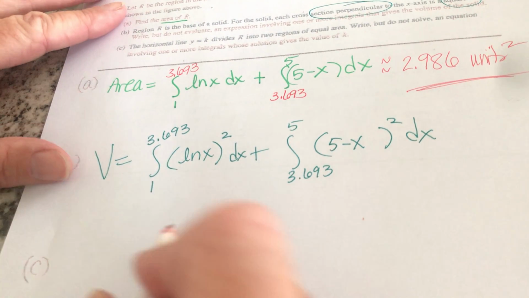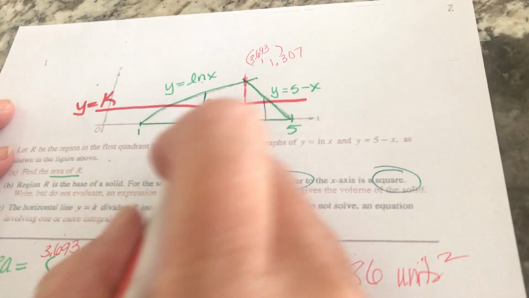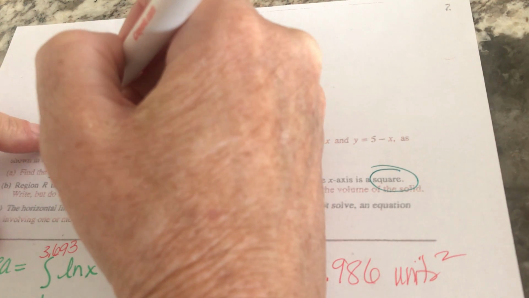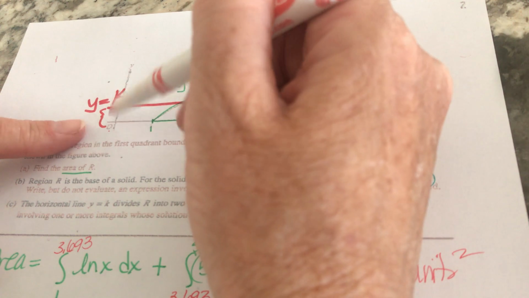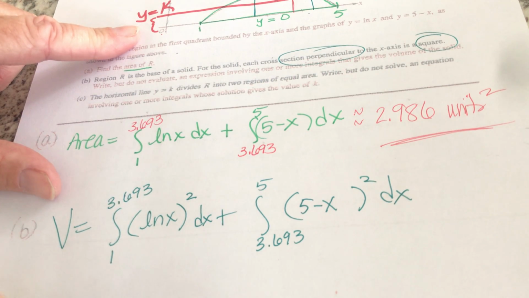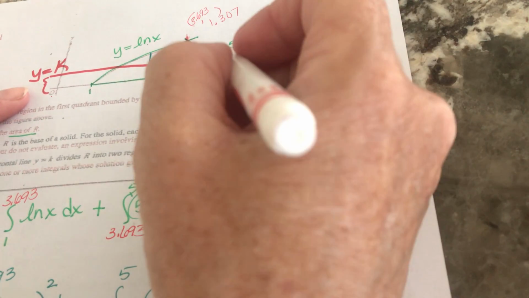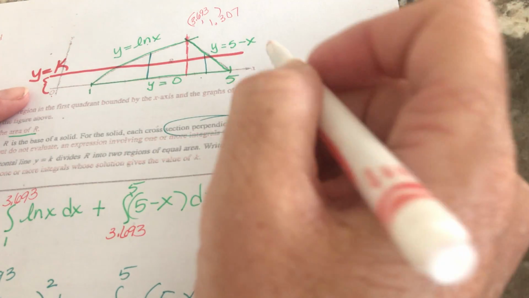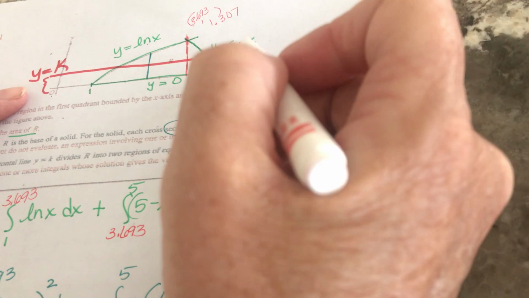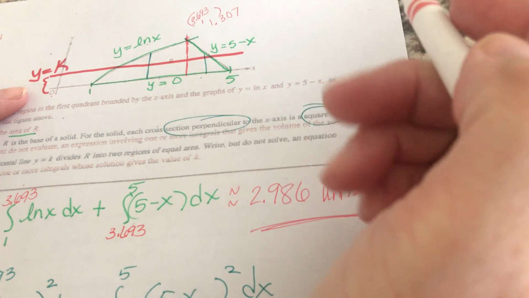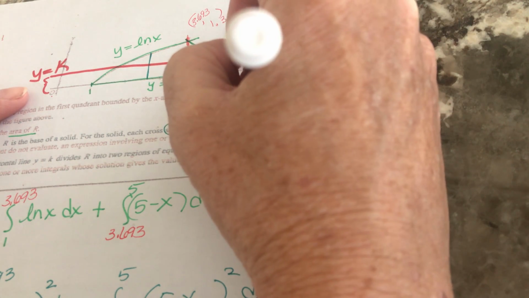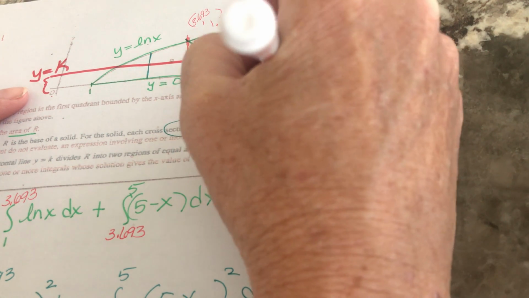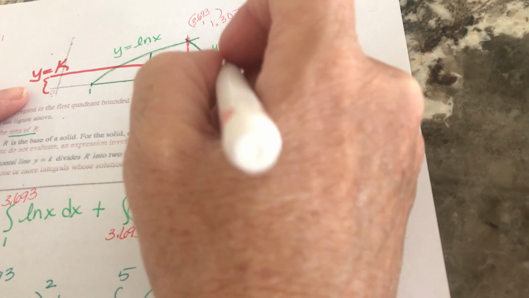So there's two ways you could set this up. I'm going to do it the way I think of it. I'm going to take the area, and it has to be with respect to y though. There is no way to do this one with respect to x. So we have to integrate from 0 to k, right? And then we have to do the top minus the bottom. But to do top minus bottom, we need to change these equations to y values. I did that in class the other day, so I'm just going to write this one down. This one would be x equals 5 minus y. That would be the top.